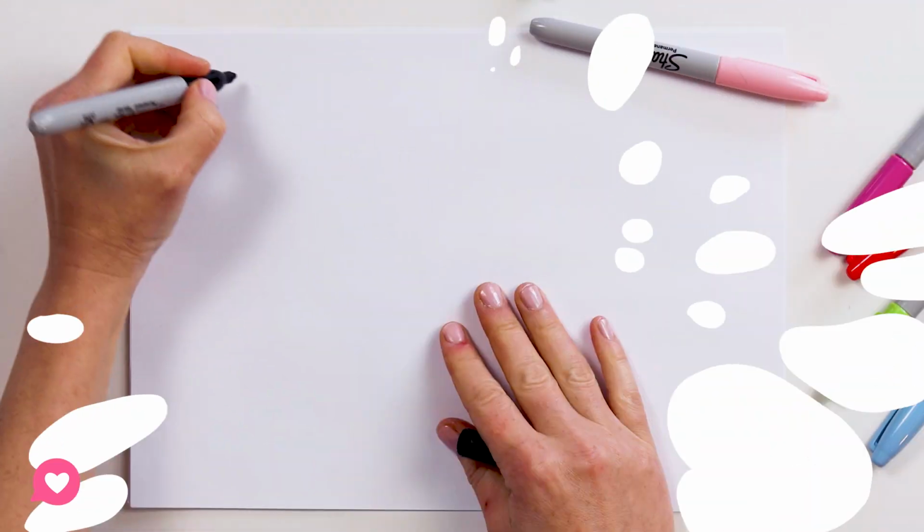I'll be drawing using a Sharpie pen and paper, so use whatever materials that you have on hand and let's draw some kawaii faces.